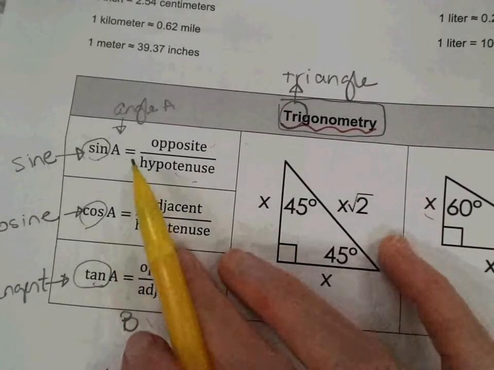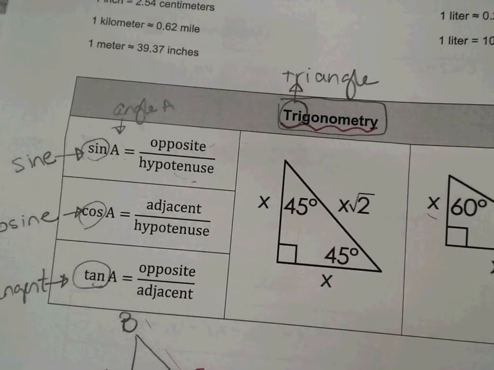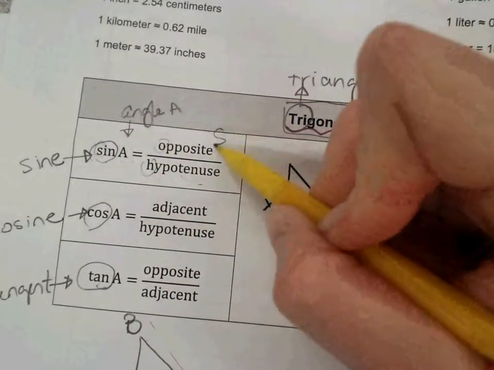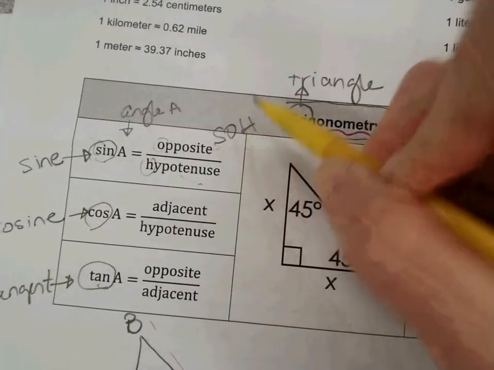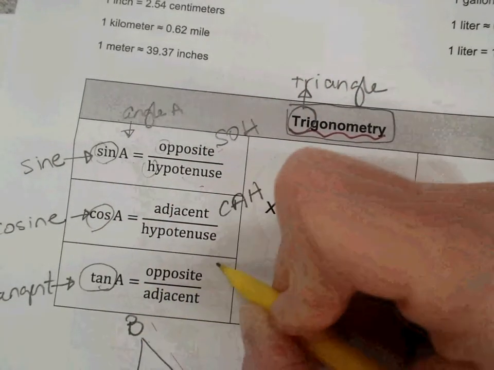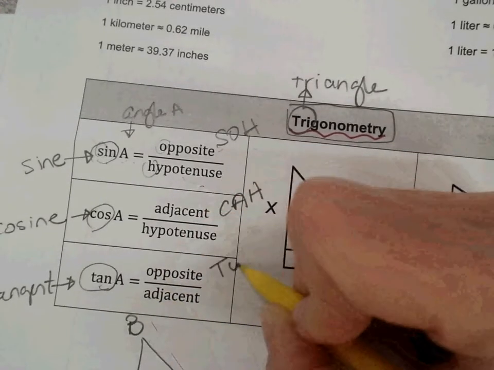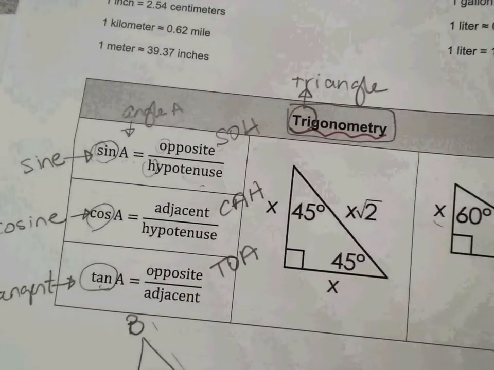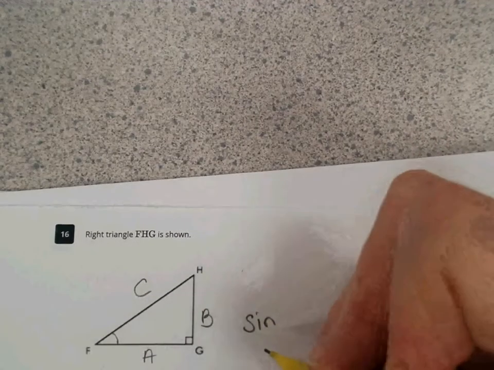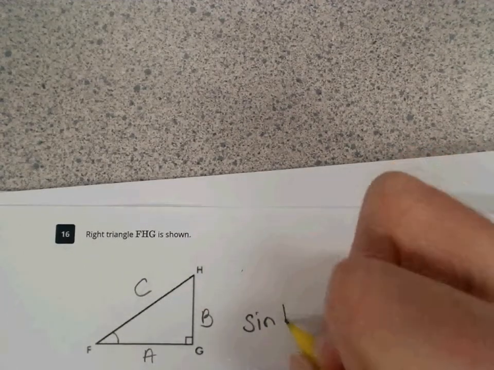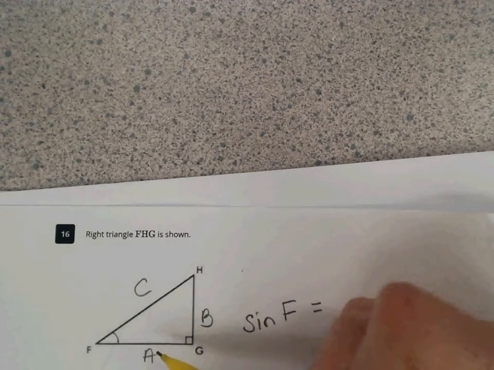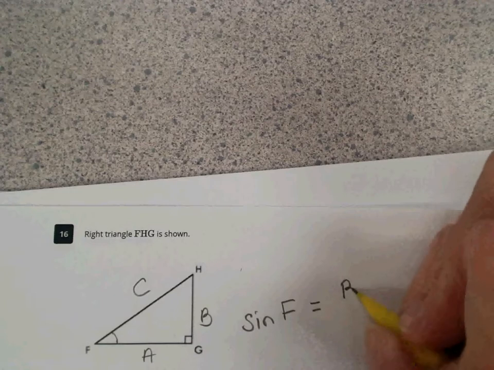So sine, SOHCAHTOA, SOH is one of the acronyms people use to help remember if they don't have this right in front of them. TOA. So the sine of angle F would be opposite B over hypotenuse C.